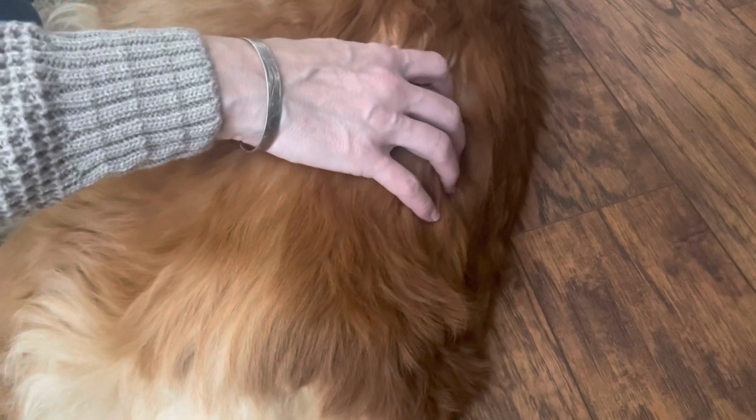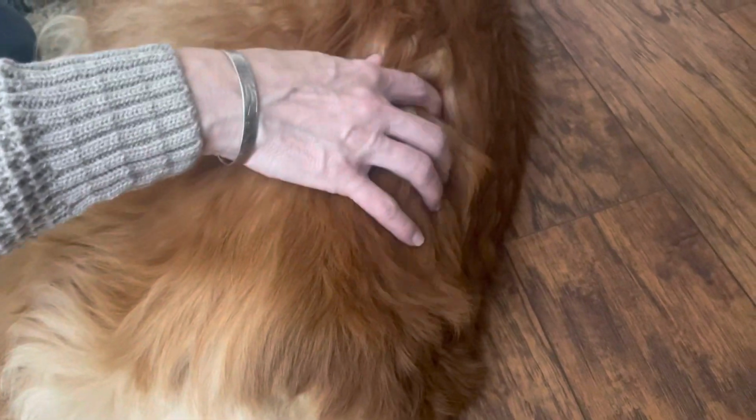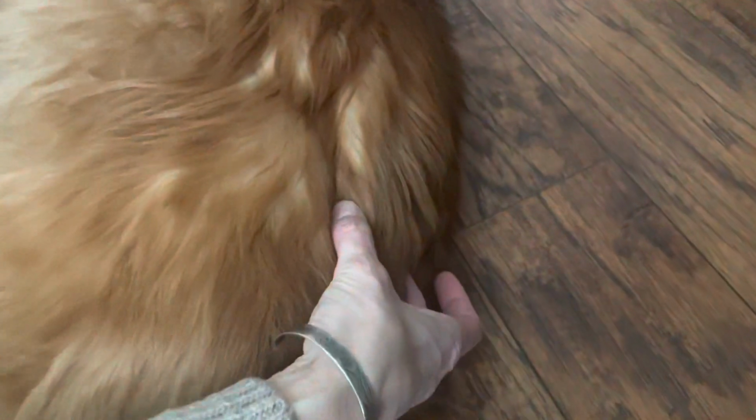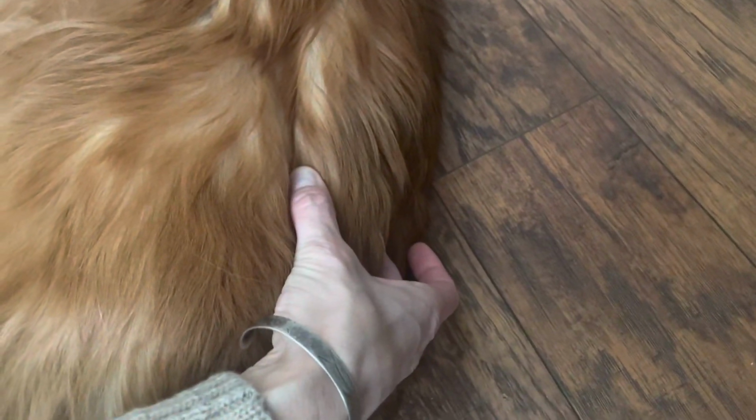So for middle gluteal, we're going to find the iliac crest right here, just caudal to the lumbar spine. And then just caudal to this iliac crest back here is middle gluteal.